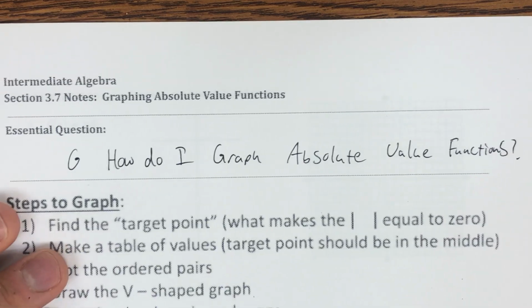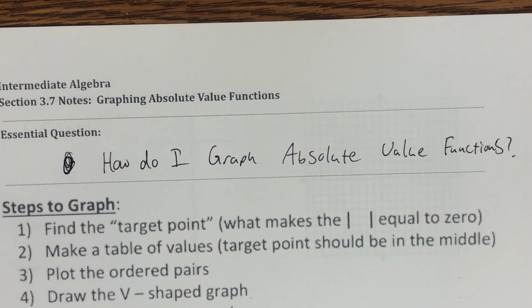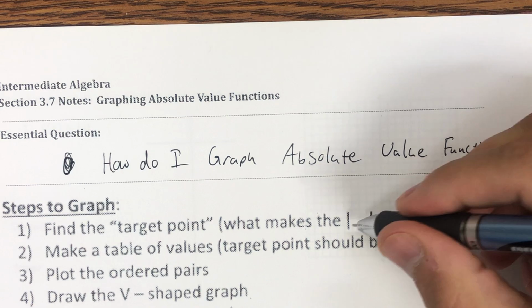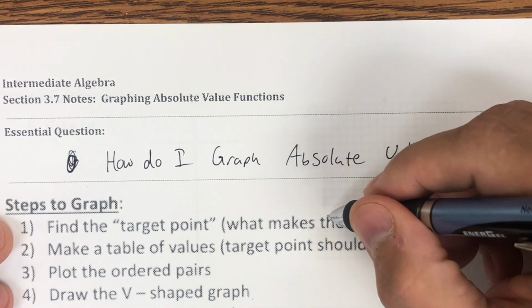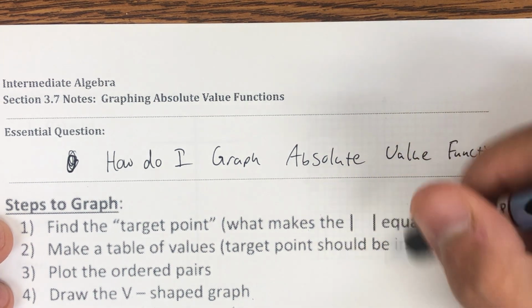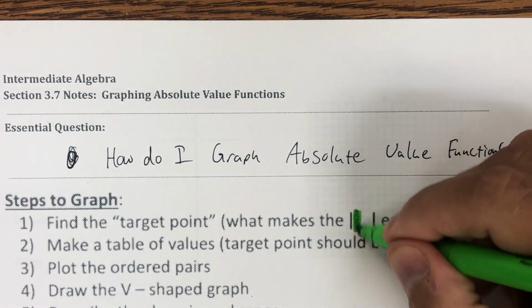So we kind of skipped over absolute value a little bit in inequalities. The last time we saw it was when we solved absolute value equations. Just like we talked about then, the absolute value is indicated by two bars. For us to graph it, we are going to find a target point, and that is the value that makes the absolute value equal to 0. So whatever is inside the absolute value has to be equal to 0.